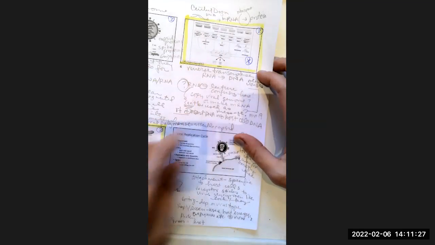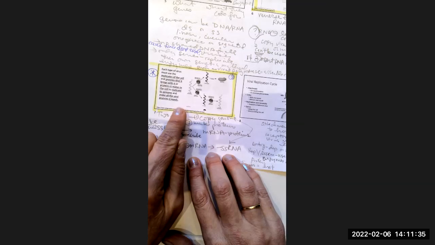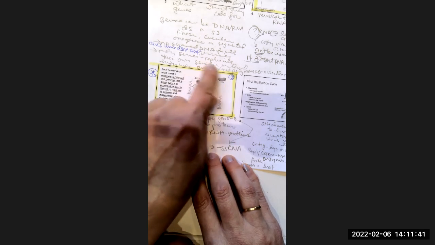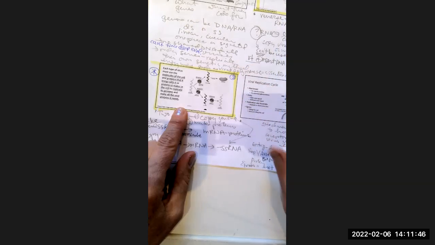Now I've highlighted this slide, I've highlighted the next slide. It is an example of one of these Baltimore classifications. And if you are not feeling very clear on those, there's a resource added here that shows you all of the little diagrams like this for all of the rest of the types. So if you would find that helpful, it's there.